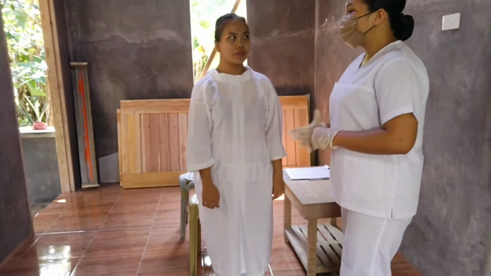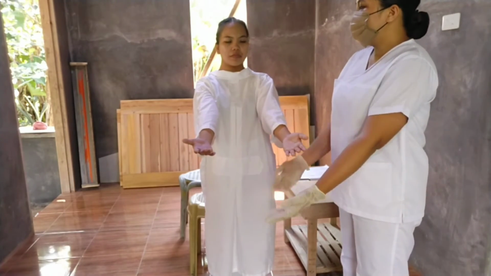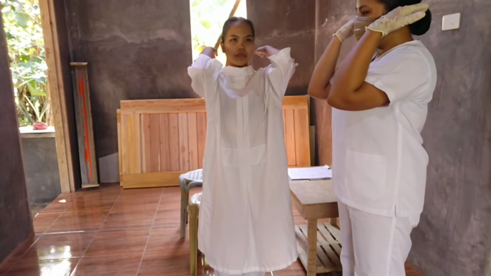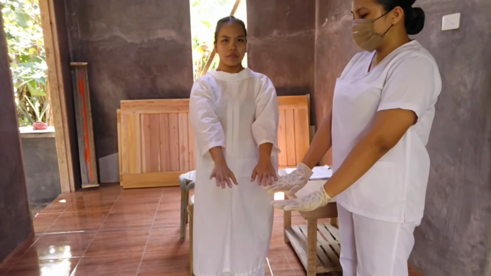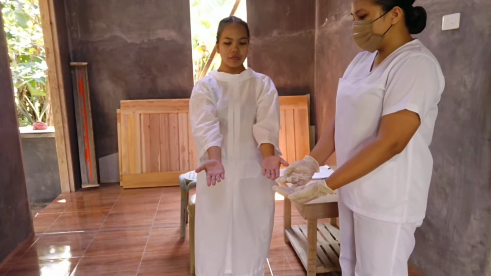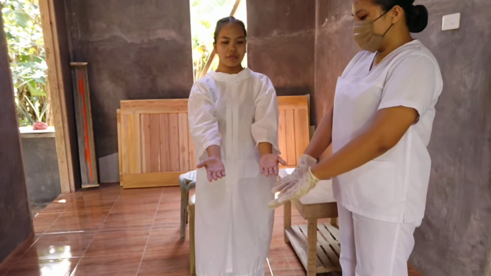Okay, so now, ma'am, what we are going to do is extend your hands. Okay, then flex. And then do the supination. Supination. Okay, and I want you to do the supination and pronation fast. Okay.